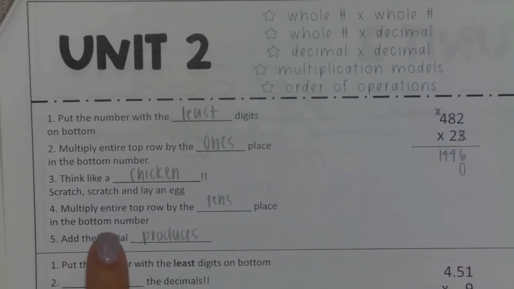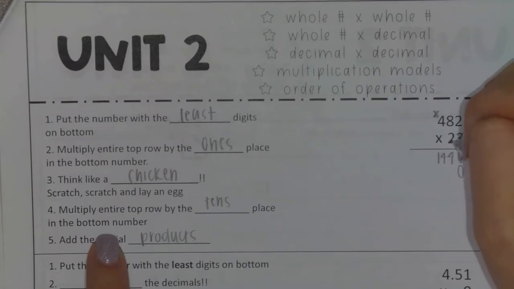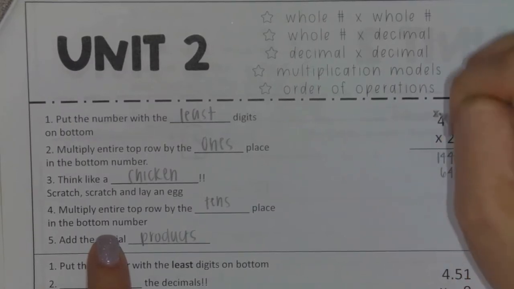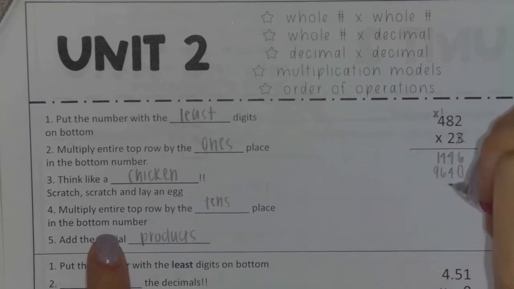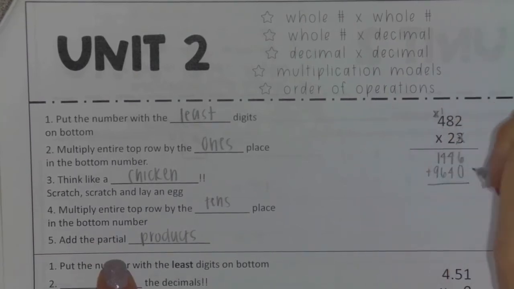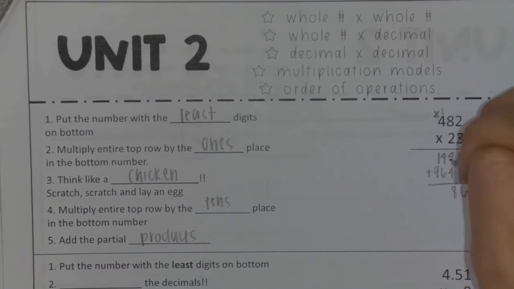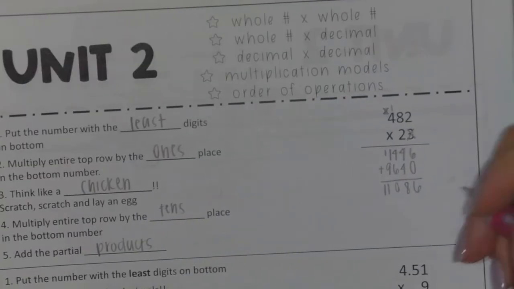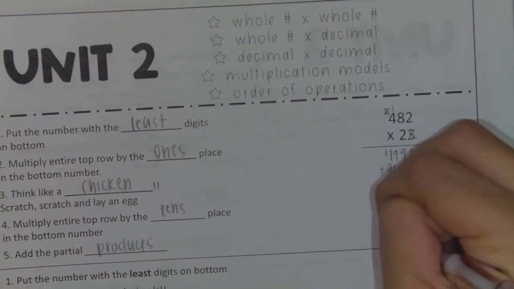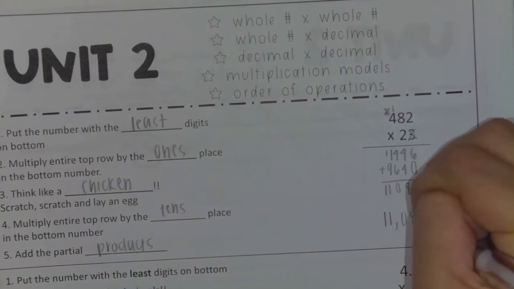Now I'm going to multiply the entire top row by the tens place. So 2 times 2 is 4. 2 times 8 is 16. So I write the 6, carry the 1. 2 times 4 is 8, plus 1 more is 9. Our last step, add the partial products. So 6 plus 0 is 6. 4 plus 4 is 8. 4 plus 6 is 10. So write the 0, carry the 1. 1 plus 1 is 2, plus 9 is 11. And for our final answer, we want to make sure we write our number properly. So it's going to be 11,086.